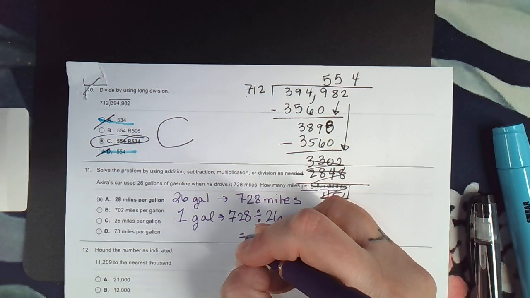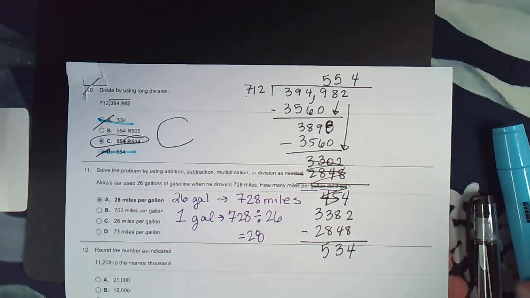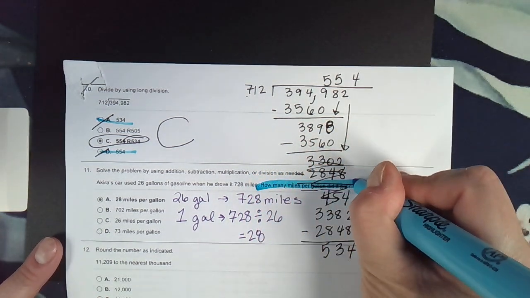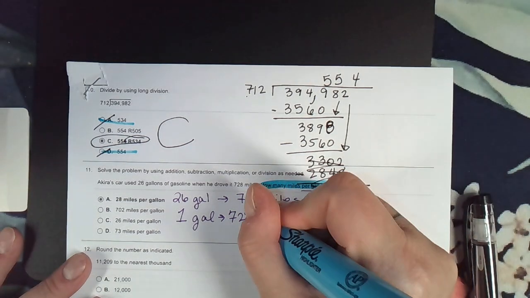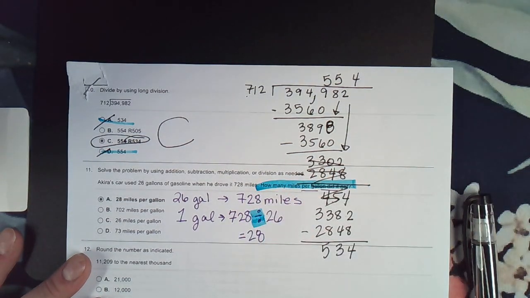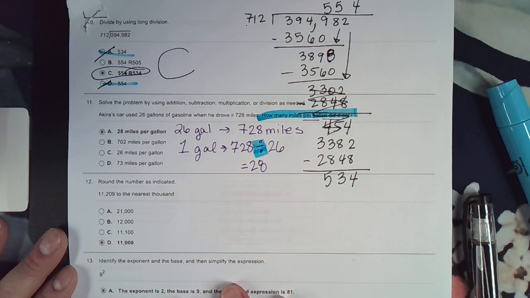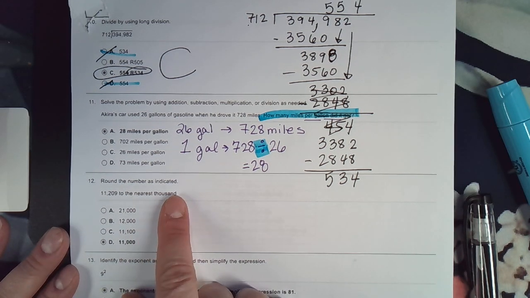And we get 28. So when it says how many miles per gallon, that's when we need to divide. Okay, number 12, it says round as they tell us, and it says to the nearest 1,000.